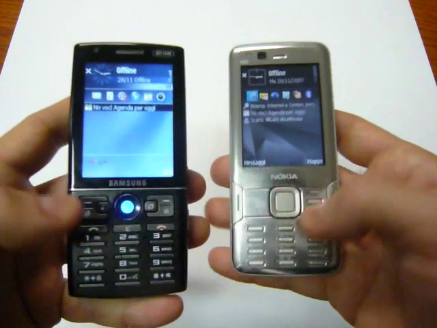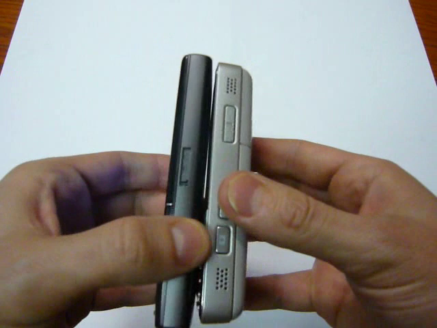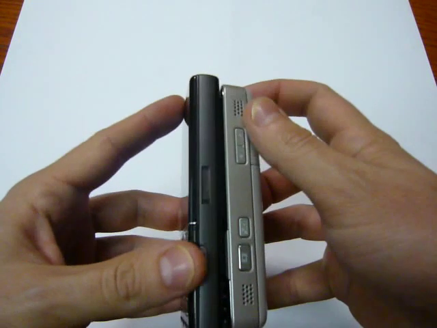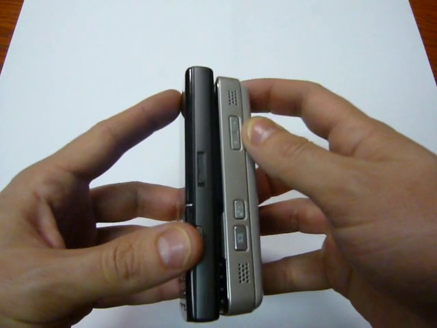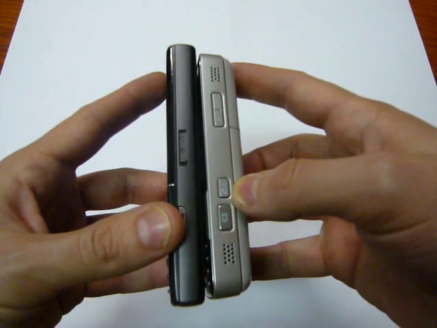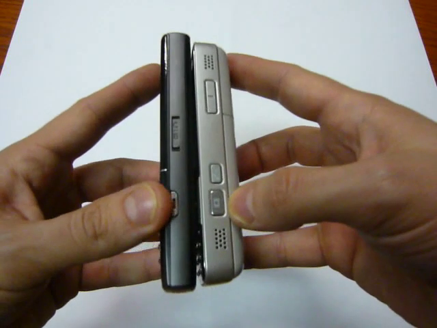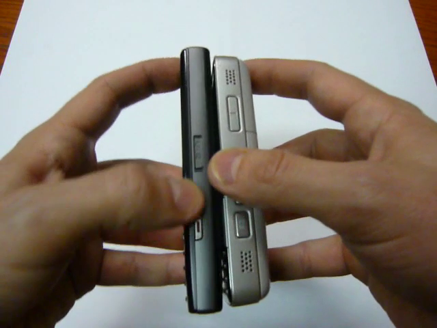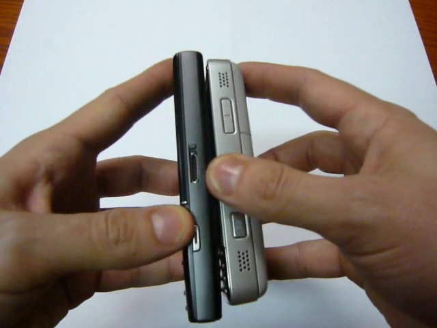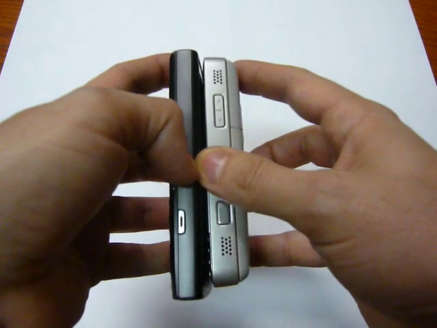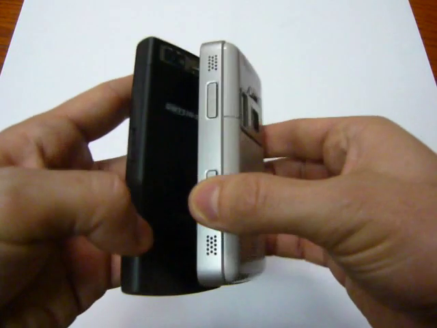But let's see what we have on the right part of them. Speaker on the Nokia, volume balance, application media key, camera key. On the Samsung we just have the connector for the synchronization with the PC and the charger, and the camera button.